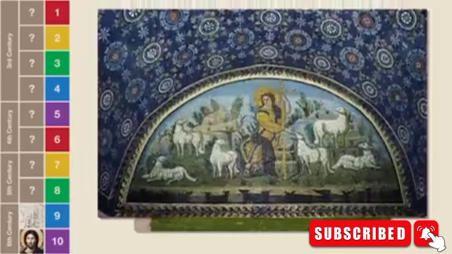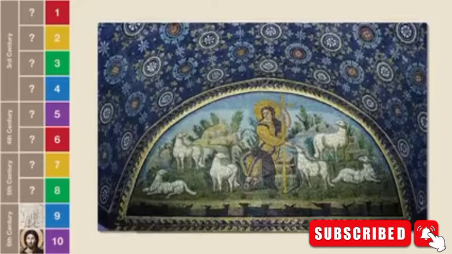Luckily, it is very well preserved. Over the north entrance is this colorful mosaic of Jesus as the Good Shepherd, a theme that comes from the Gospel of John, chapter 10. Once again, note the curly hair and lack of a beard.